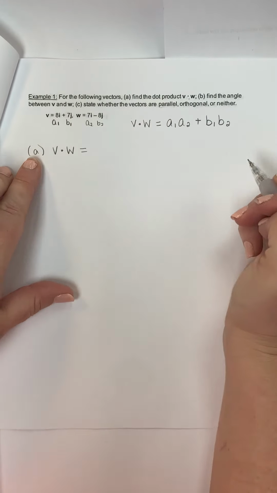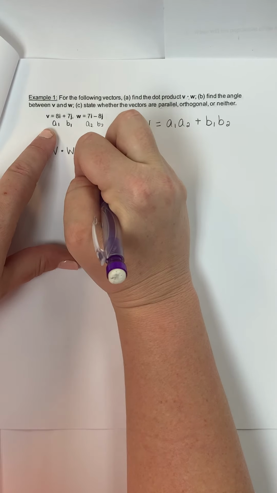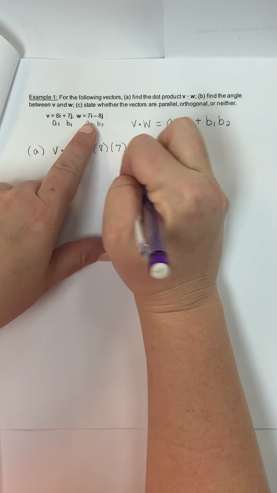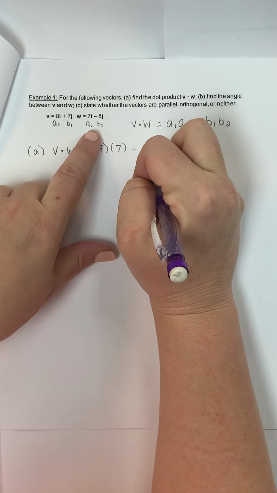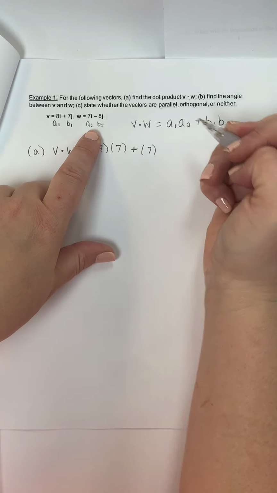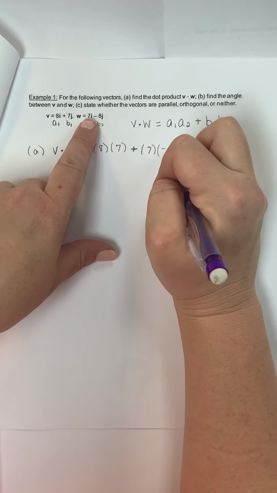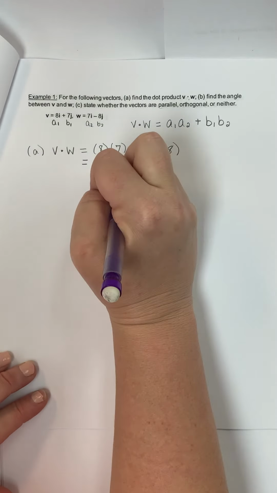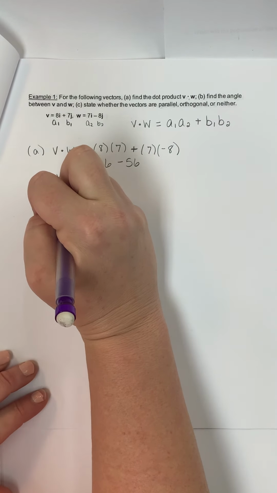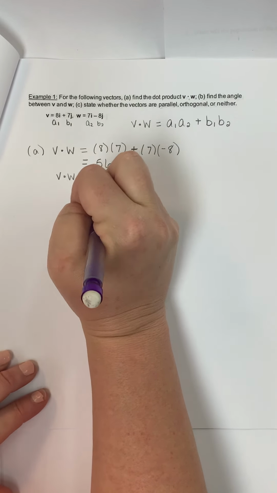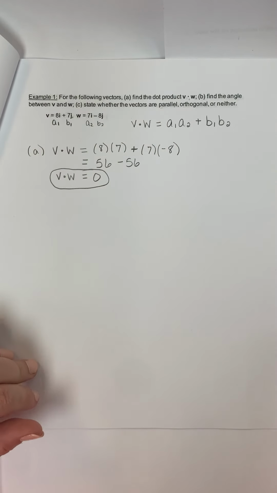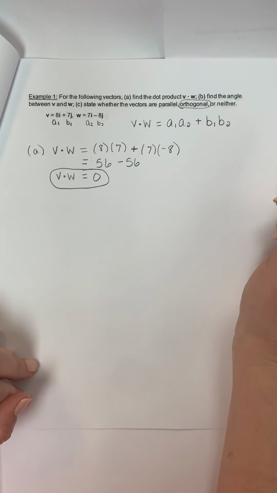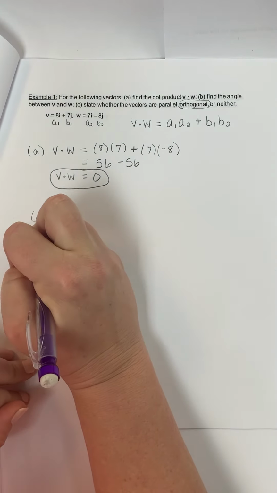Okay, here we go. So A1 times A2 is 7, plus B1 is 7. Oh, I was supposed to put a plus. I'm sorry. B2 is negative 8. There we go. If we clean this up, we have 56 minus 56. This gives us a dot product of 0. Hopefully you remember from the first page that we're then dealing with orthogonal vectors, or perpendicular vectors. But let's keep going.